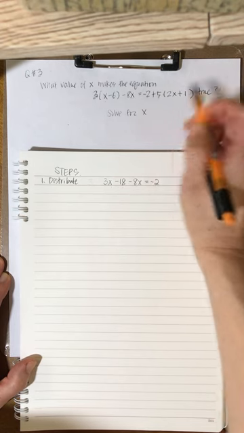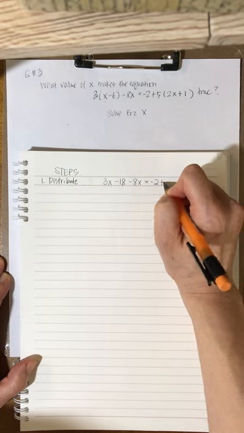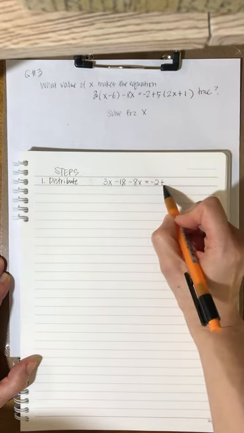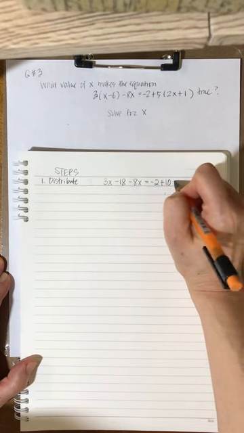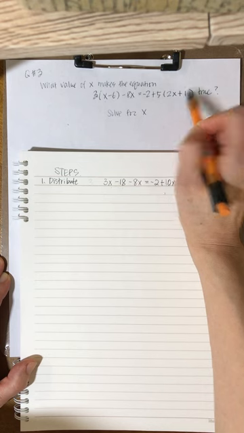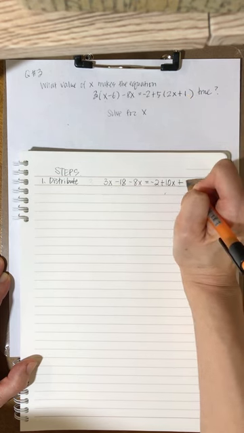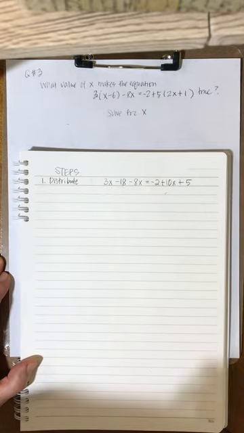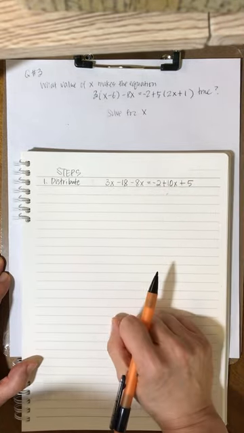So 5 times 2x is, and remember, we can't forget that addition. And we know it's positive, so that's going to stay in addition. So it's 10x, and then 5 times 1 is 5. Okay, so using the distributive property in that first initial step, we've gotten rid of all of the parentheses.